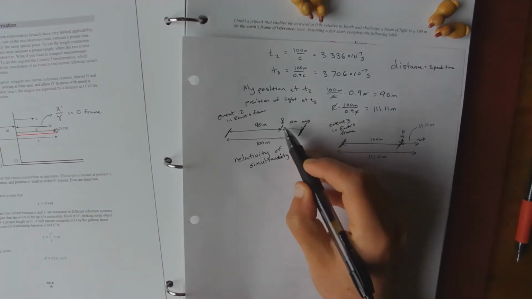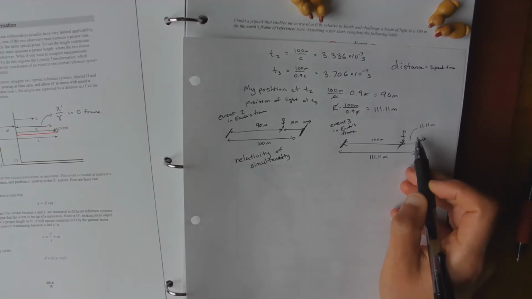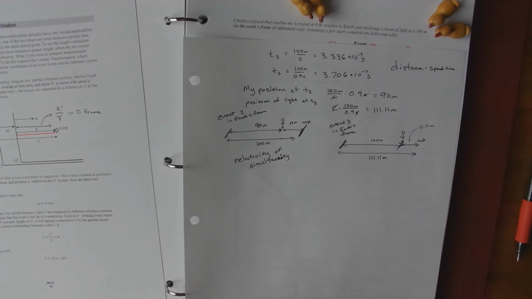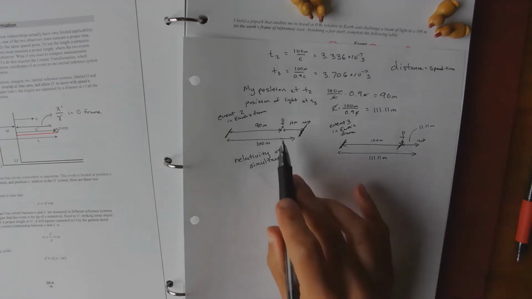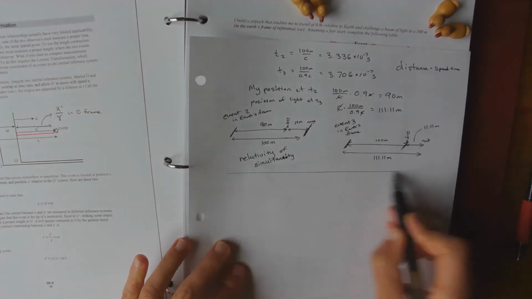These two events are simultaneous in the Earth's reference frame. They are not necessarily simultaneous in my reference frame, and I'm going to show you now that they are not. So this is what you have to understand if you're going to do length contraction and time dilation. Don't go assuming that these two positions for you and the light happen at the same time in your reference frame. That's where the trouble happens.